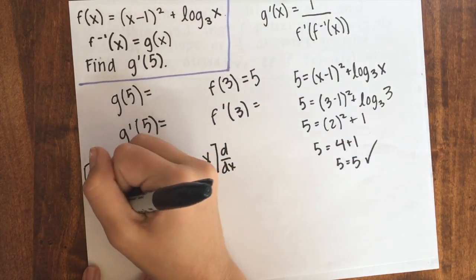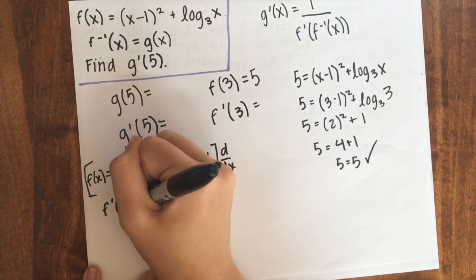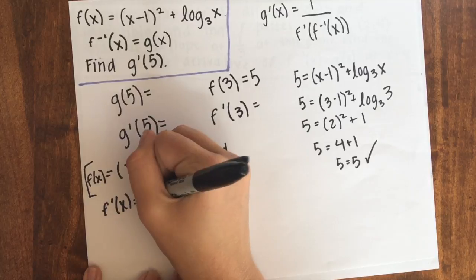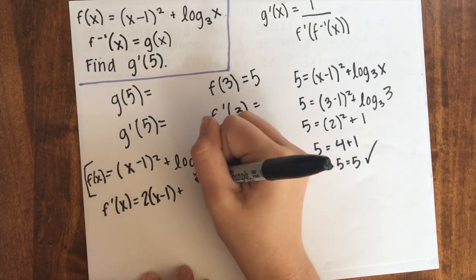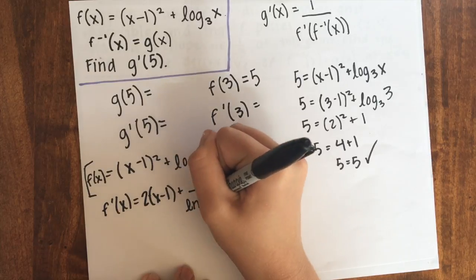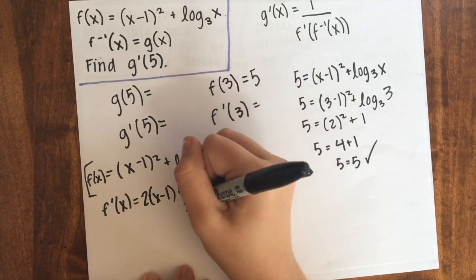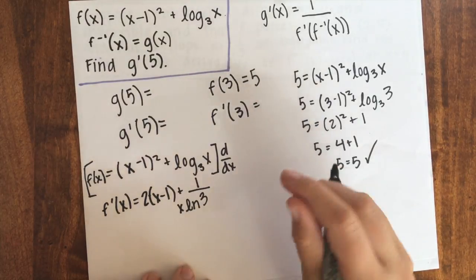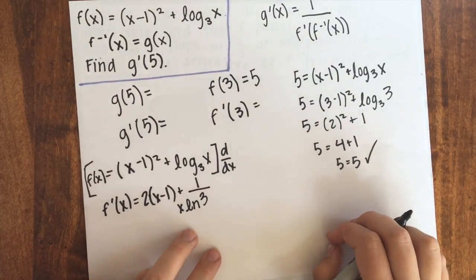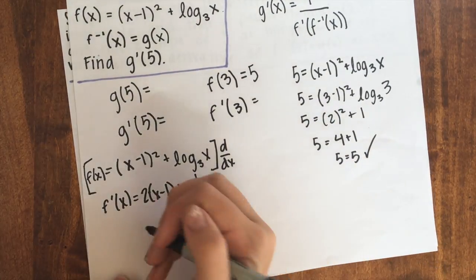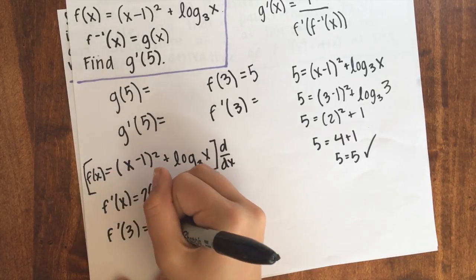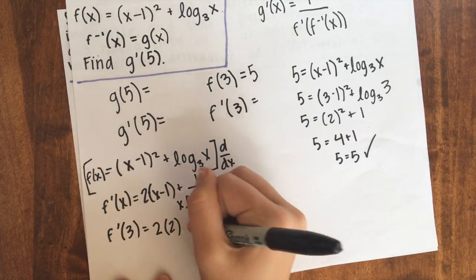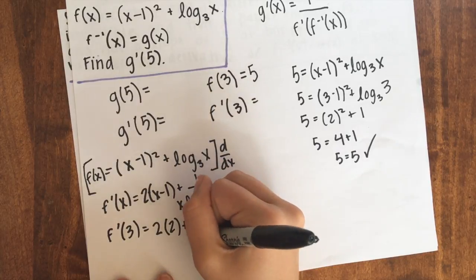So we get f prime of x equals 2 times x squared minus 1. Make sure to distribute the 2 correctly because that's a common mistake. It's just writing 2x minus 1, not 2x minus 2. And then also the derivative of log base 3 of x is 1 over x ln 3. Just remember those rules. And then plug in 3. So evaluate the derivative at 3.